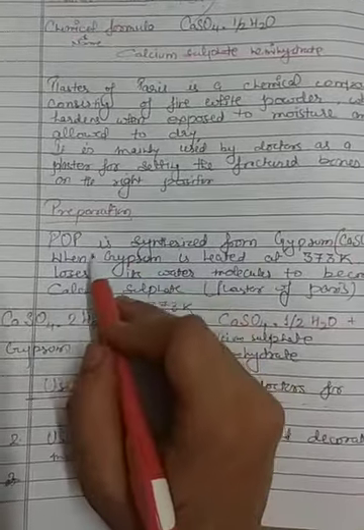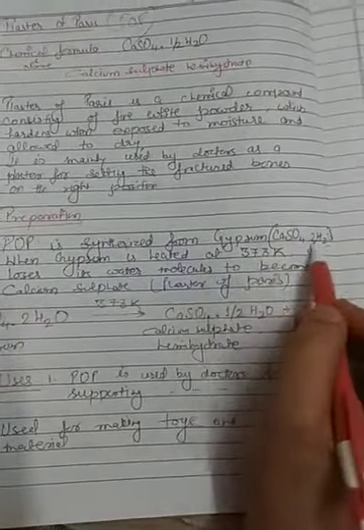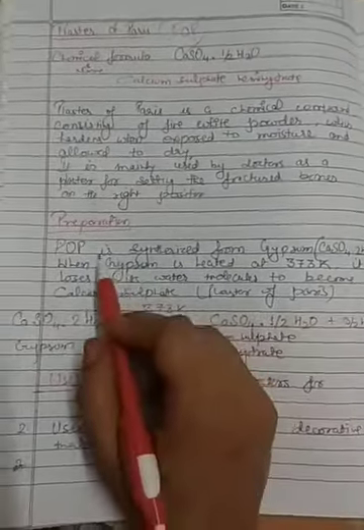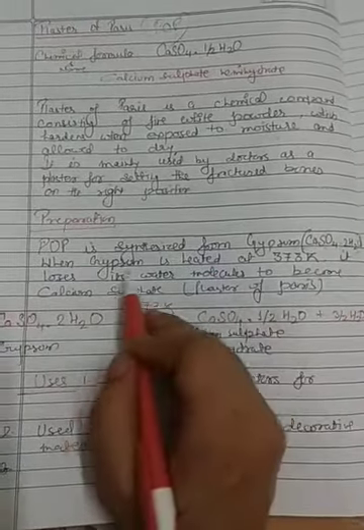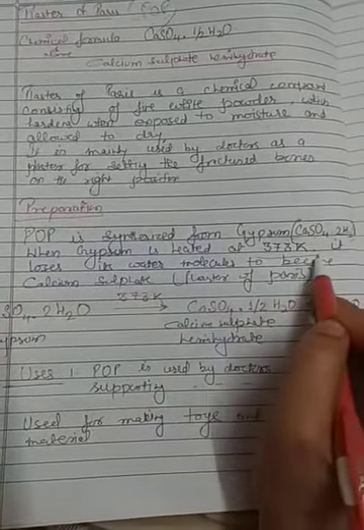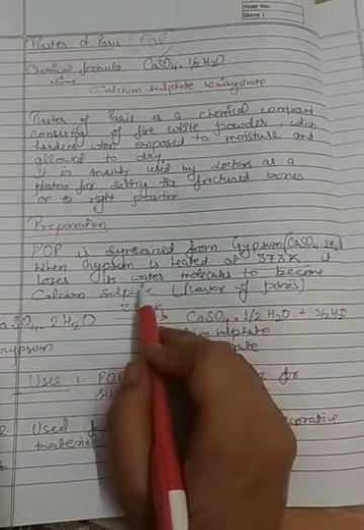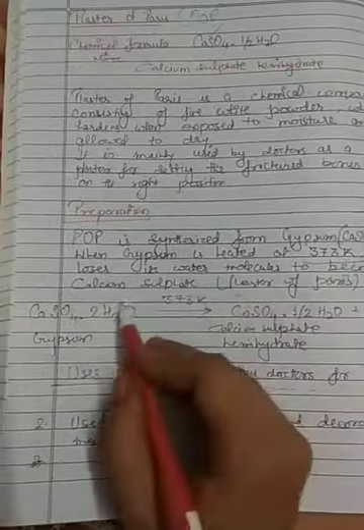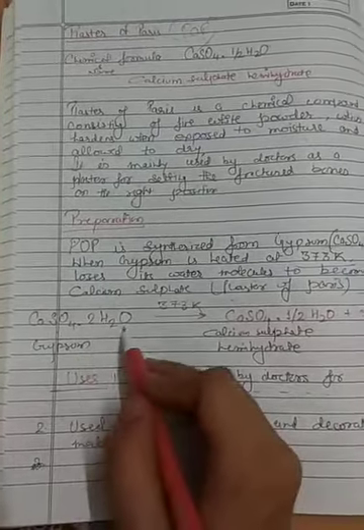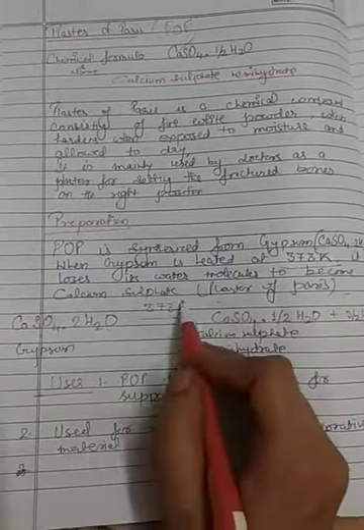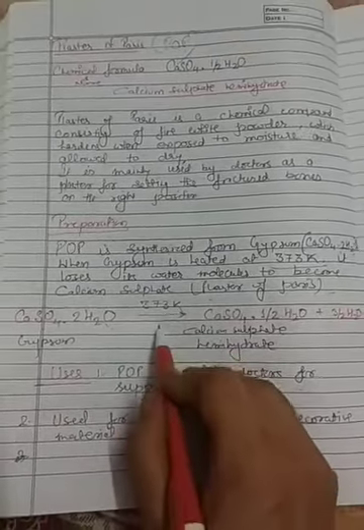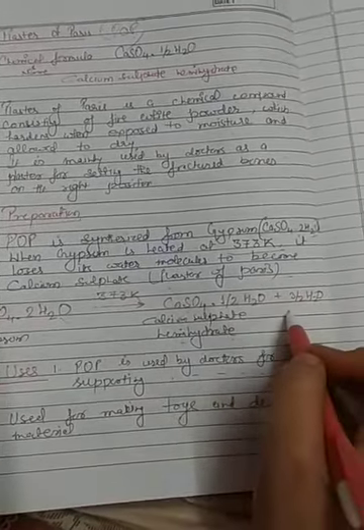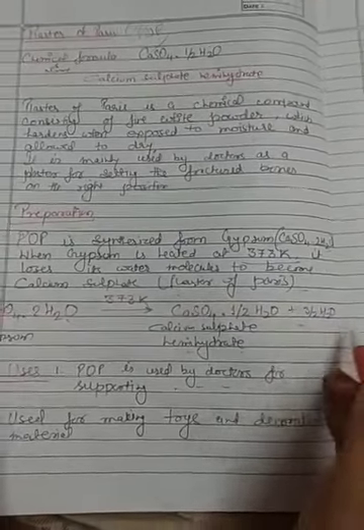Now, preparation. POP is synthesized from gypsum. What is the formula of gypsum? That is calcium sulfate 2H2O. When gypsum is heated at 373 Kelvin, it loses water molecules to become calcium sulfate hemihydrate, that is plaster of Paris. When we heat gypsum at 373 Kelvin temperature, we get calcium sulfate hemihydrate and water molecules.